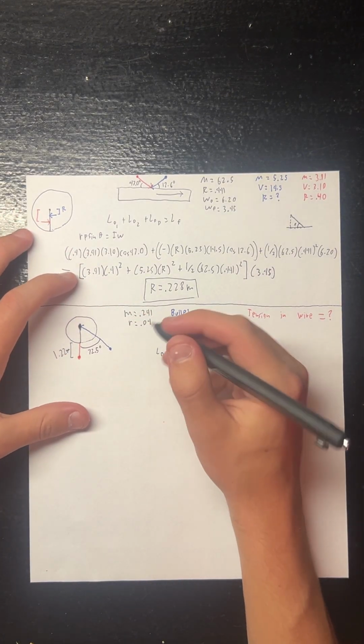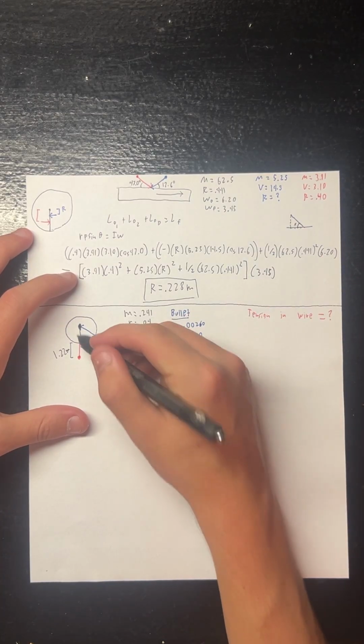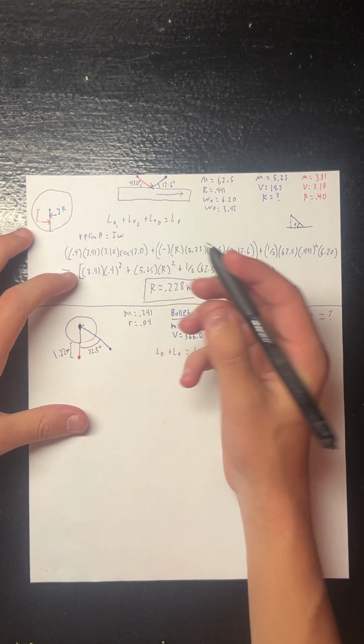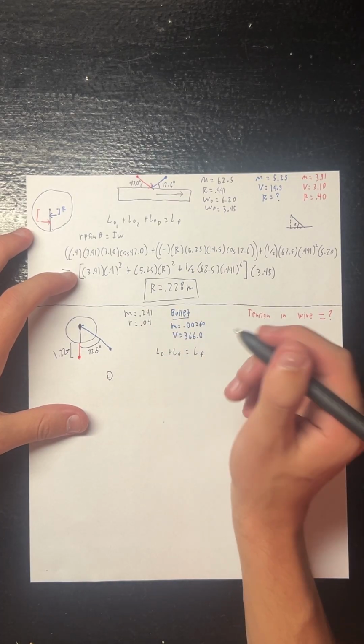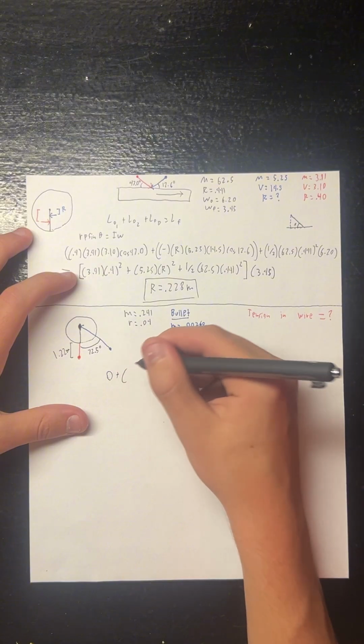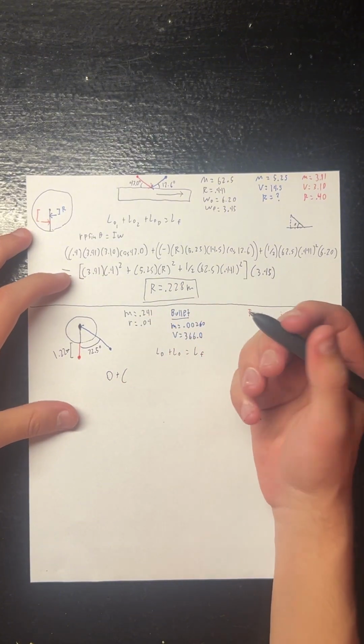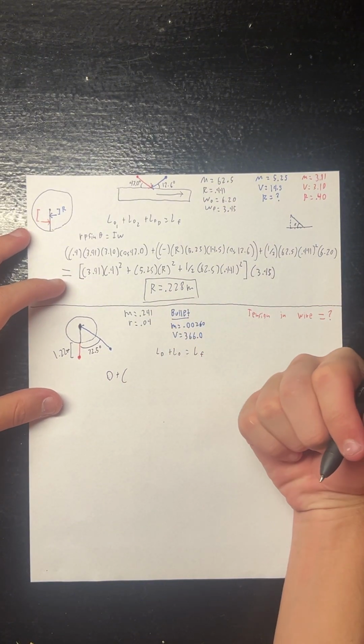So our first one, initially this is not moving at all, so it is going to be 0. Our IW is 0. Plus, now we can talk about the bullet. For the bullet, we can use RP sine theta.